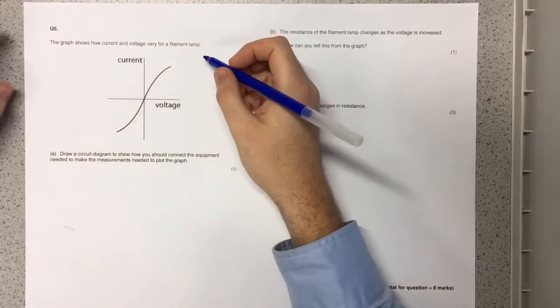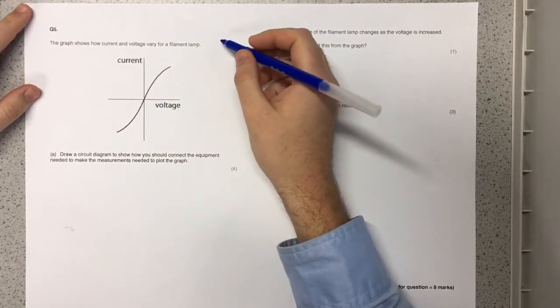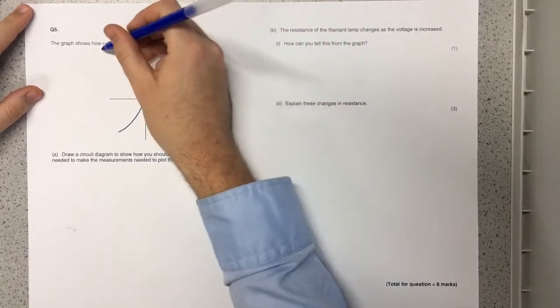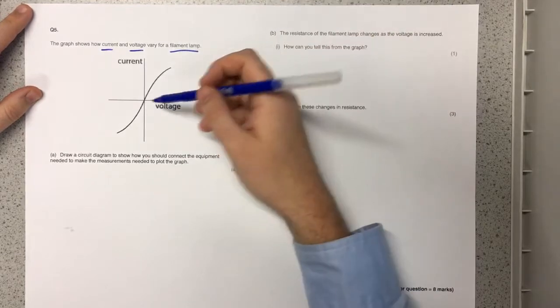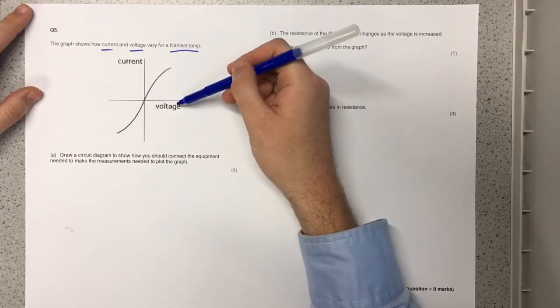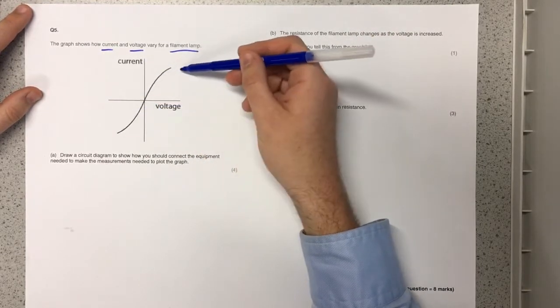This question is about the VI characteristics of a filament lamp. So we can see that it's about how current and voltage change for a filament lamp. And we've got here a graph of current against voltage, and we can see that there's a curve.